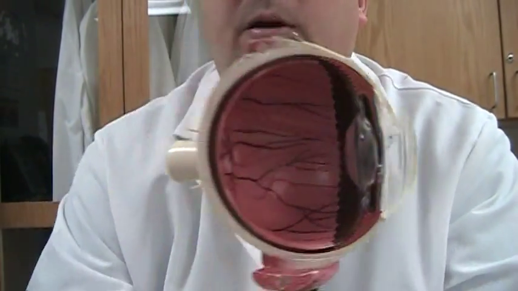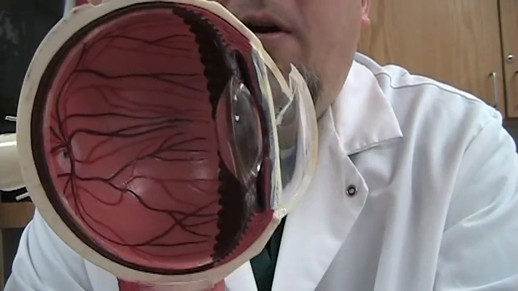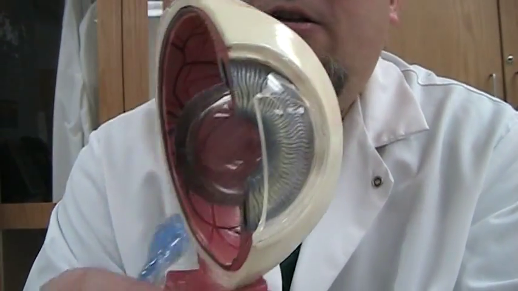That's why you see people, when they read as they get older, it seems like their arm isn't even long enough to hold the book to see. They need reading glasses after that. That's presbyopia, because of this crystalline lens here, and you can actually see it.